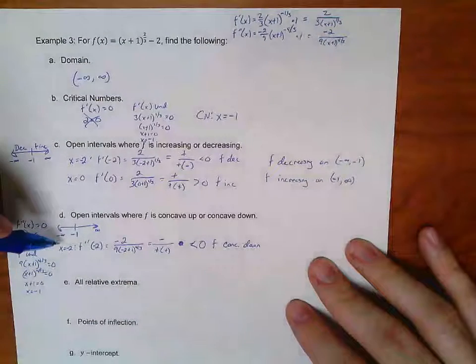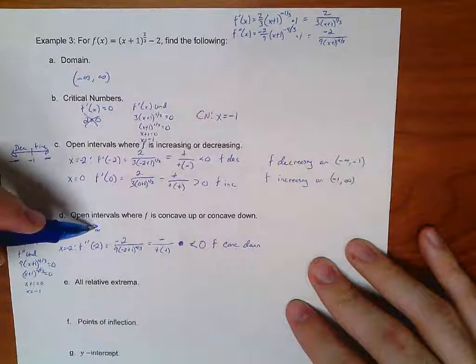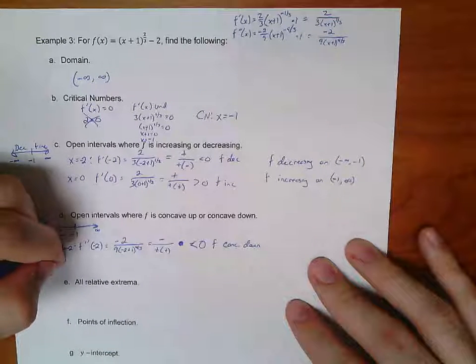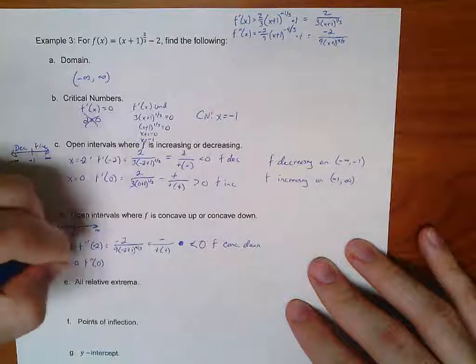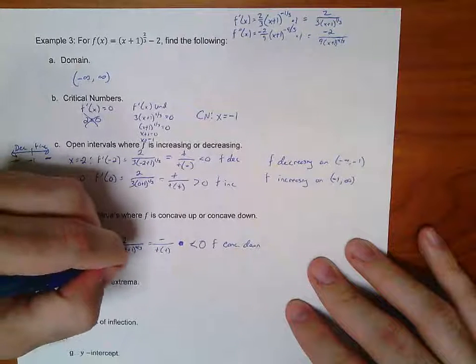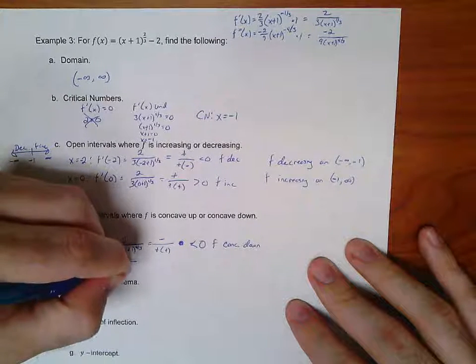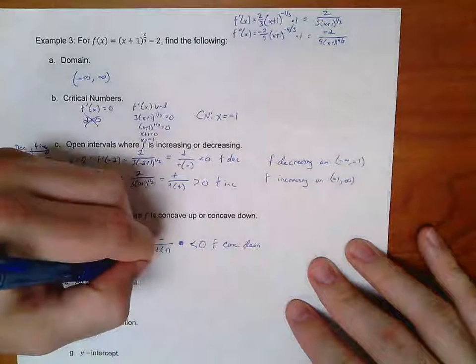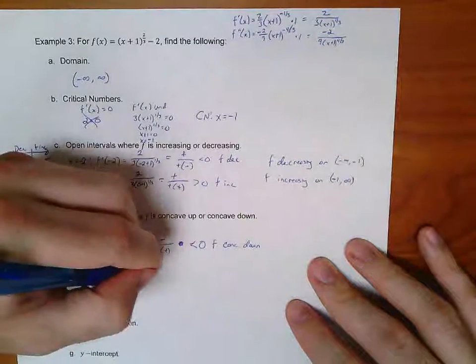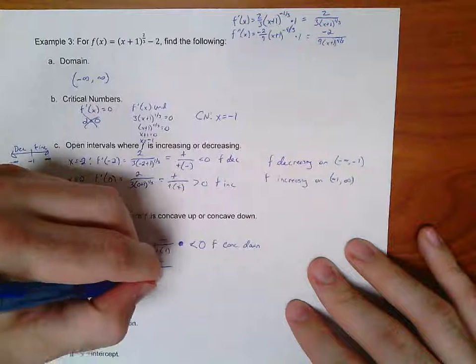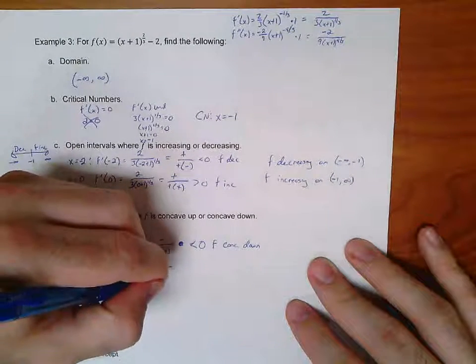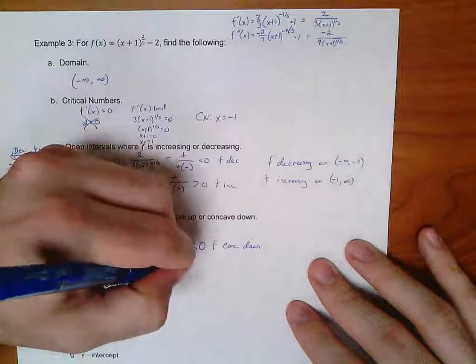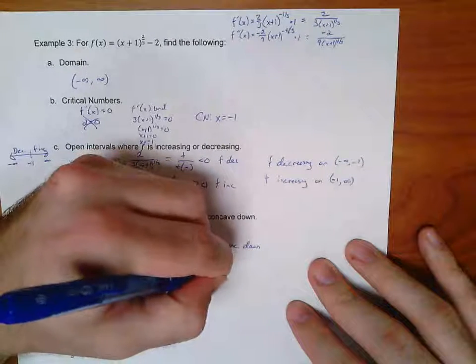And then on the interval -1 to infinity, let's choose x equaling 0 again, so f double prime of 0 is -2 over 9 times (0 plus 1) to the 4/3 power. So -2 is negative, 9 is positive, 0 plus 1 is positive, positive to the 4/3 power is positive. So that means this is less than 0, so f is concave down.